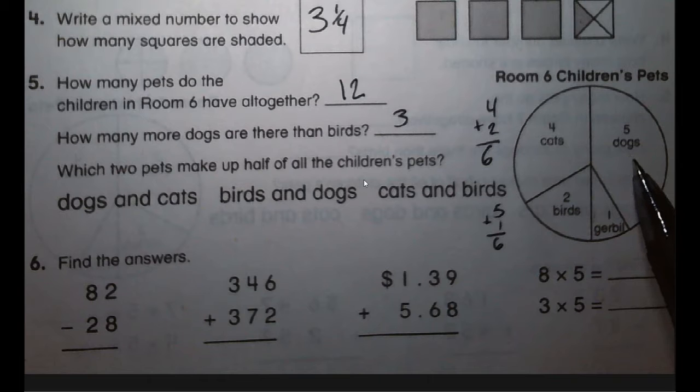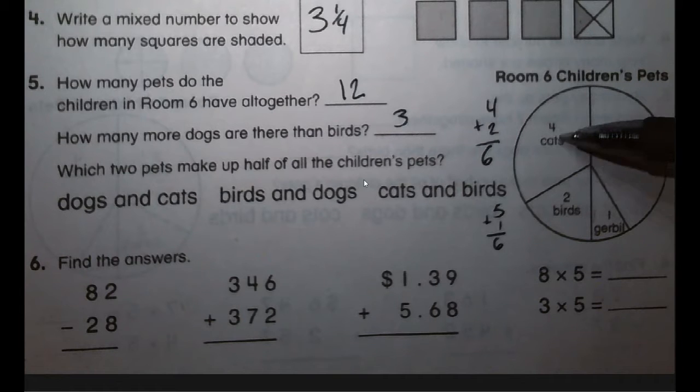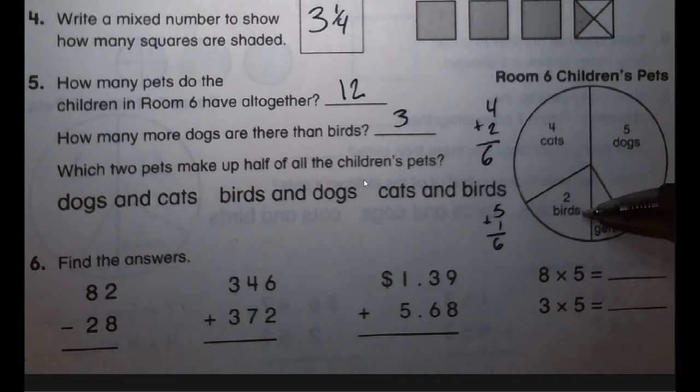Nope. Let's go ahead and look at our last group, cats and birds. Well, cats are 4, birds are 2. 4 plus 2 is what, everybody? 6. That is correct. That is the number we are looking for. That's the group we're looking for. So let's go ahead and circle cats and birds.